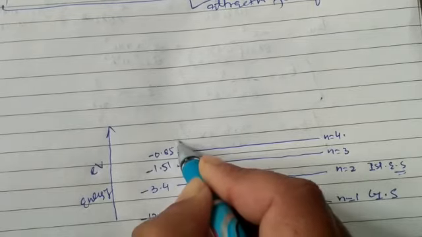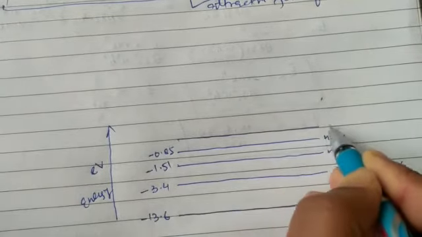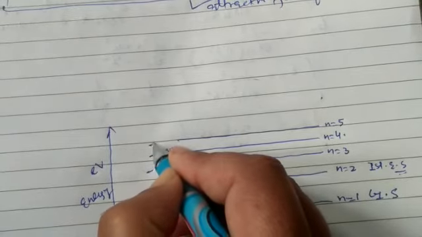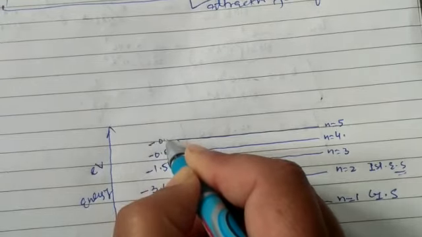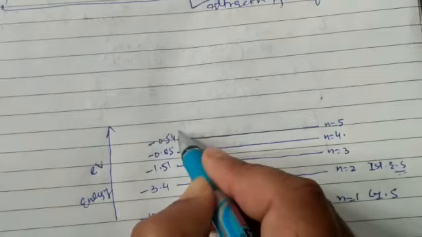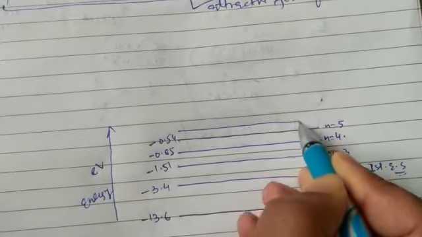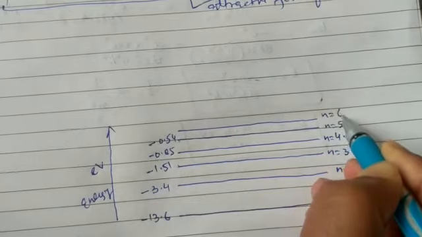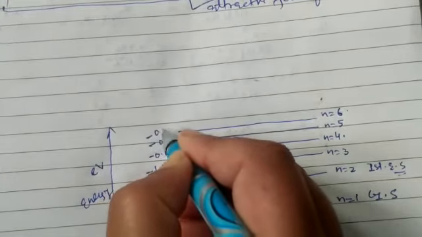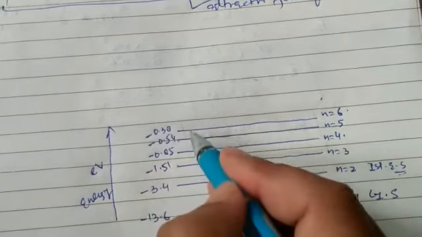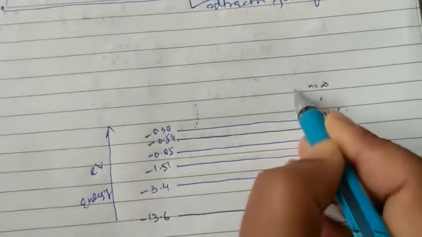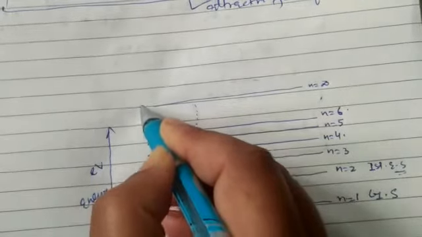If you calculate for n is equal to 5, then the energy will be minus 0.54. Now if you calculate for n is equal to 6, just listen how I am making the diagram. Just see towards it. Minus 0.38, and if you proceed infinitely, then n is equal to infinity, and it equals simply 0.